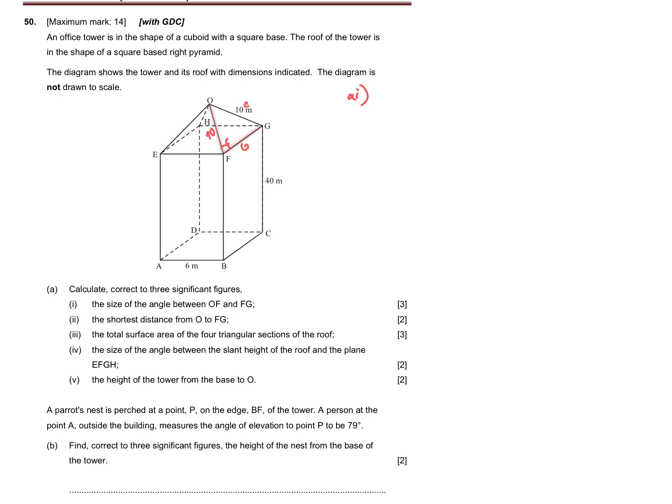Cosine of C equals A squared plus B squared minus C squared over 2AB. So C ends up being 72.5 degrees.